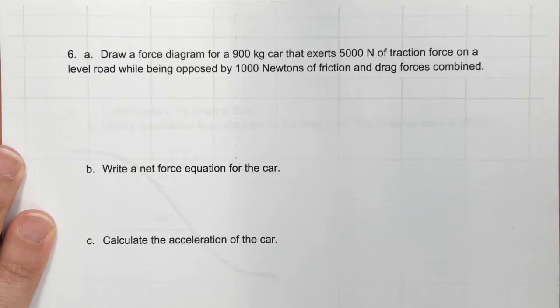Now let's discuss the equation number 6a. Draw a force diagram for a 900 kilogram car that exerts 5000 Newton of traction force on the level road while being opposed by 1000 Newtons of friction and drag forces combined. Okay, so right now let's shrink the object to a dot.